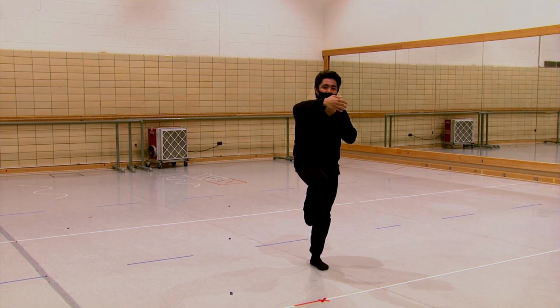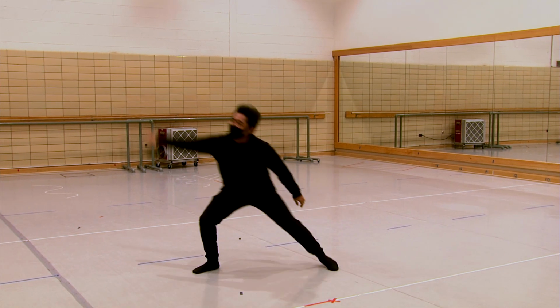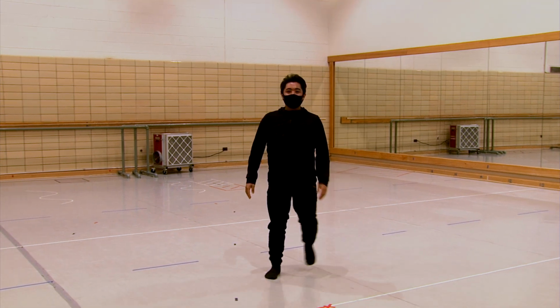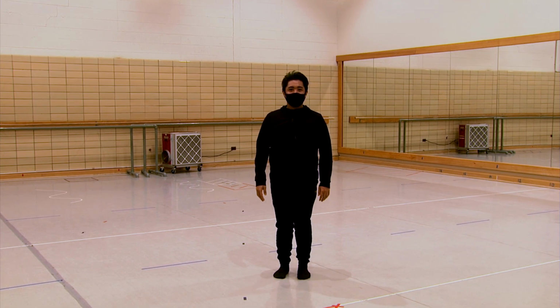From here, 2 little undercurves and a cut. Undercurve, 1, 2, 3, 4, 5, 6. Step together, 7 and 8.